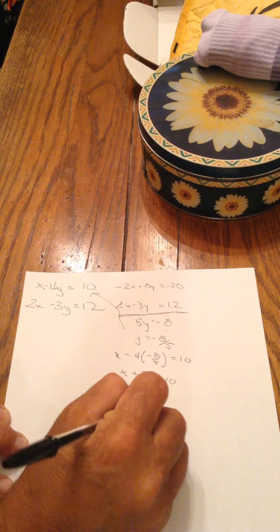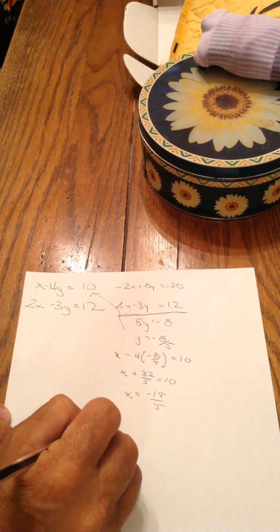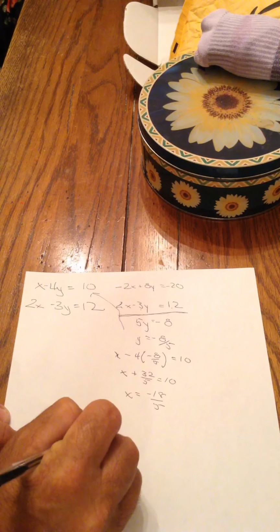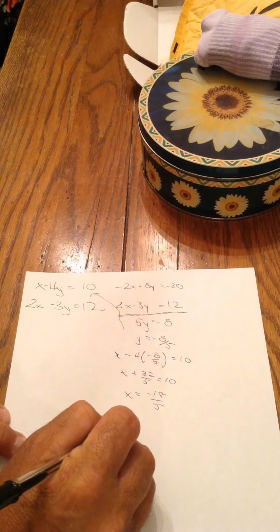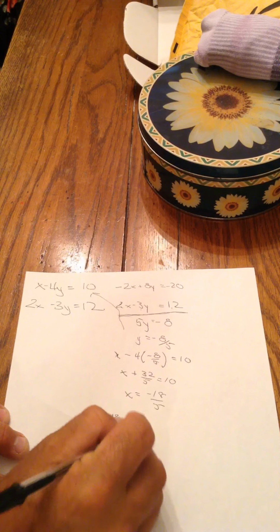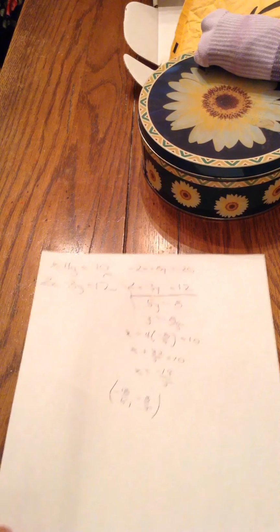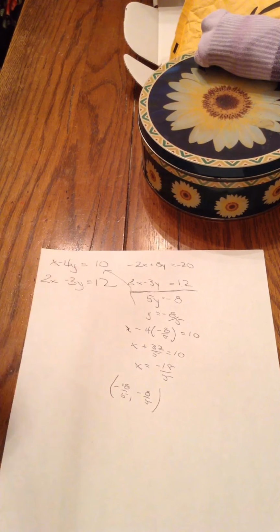and I believe I get negative 18/5, making my solution negative 18/5 because that's the value of x, and negative 8/5 because that's the value of y. Then you plug those values back into your equation, alright, to make sure it holds true for both.